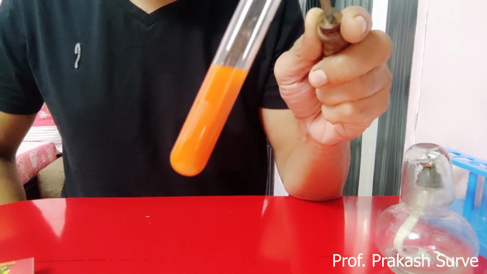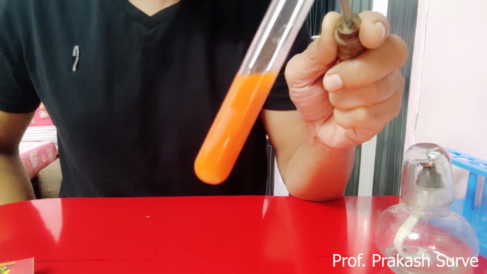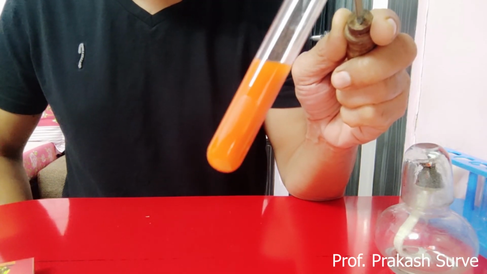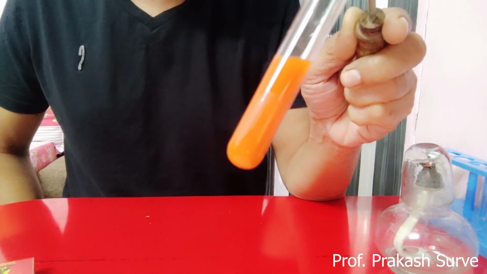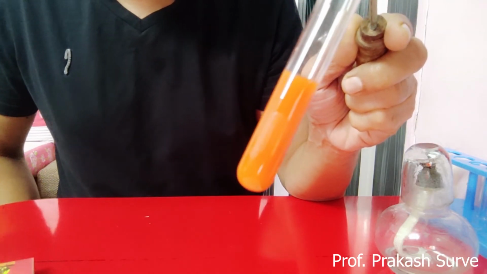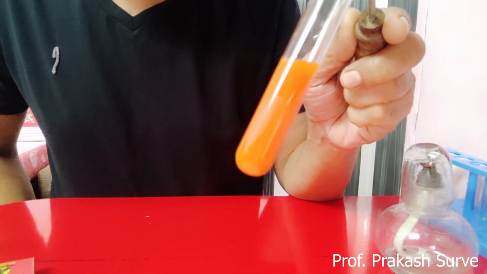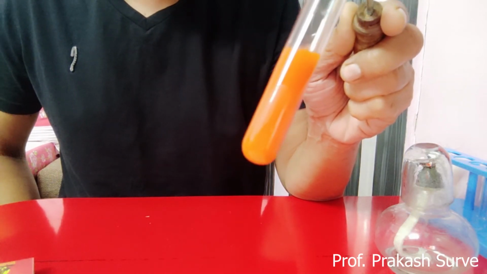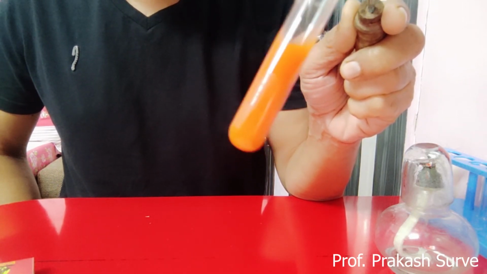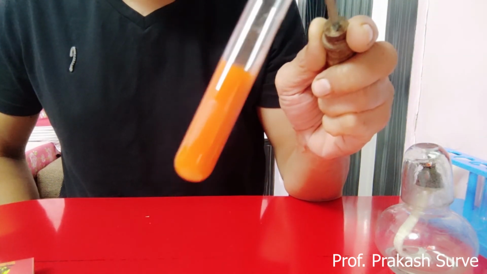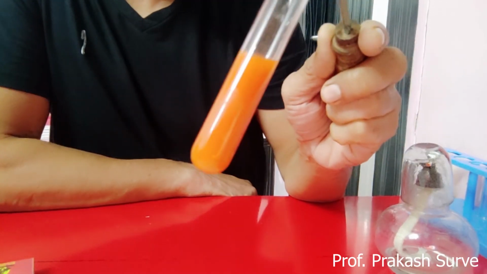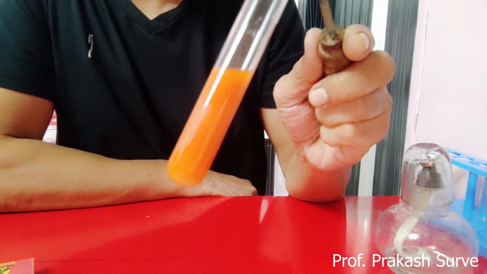Now in case of a normal human, urine does not contain sugar or glucose. But the urine of a diabetic patient shows sugar. Now the condition is called what, glucosuria. Suppose it contains sugar, then the condition is called glucosuria. It is due to the deficiency of the insulin hormone, which is secreted by the pancreas.